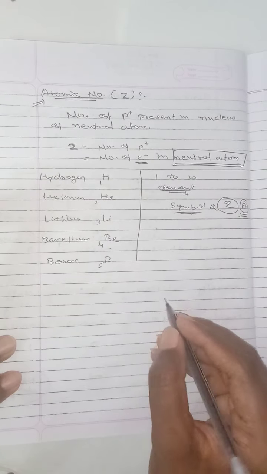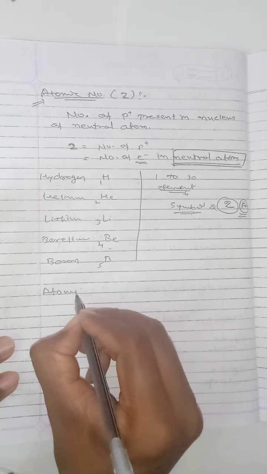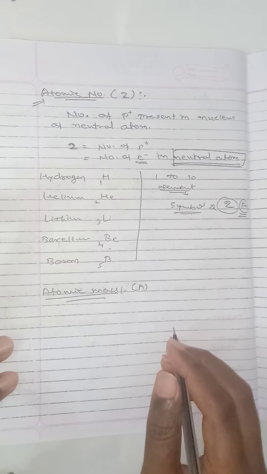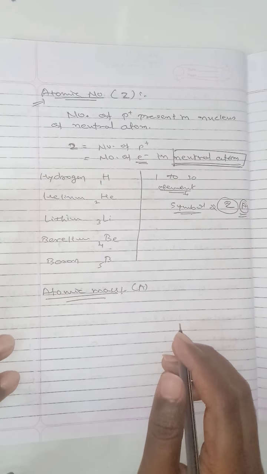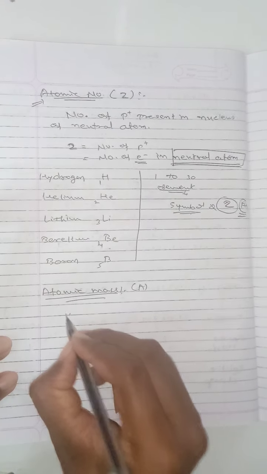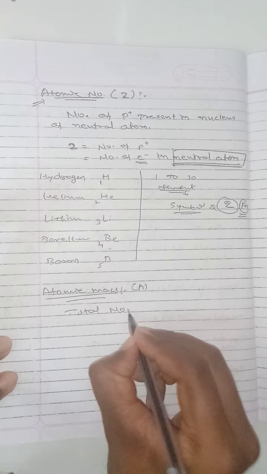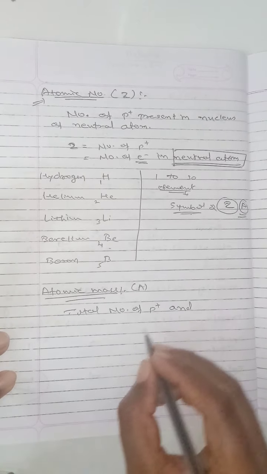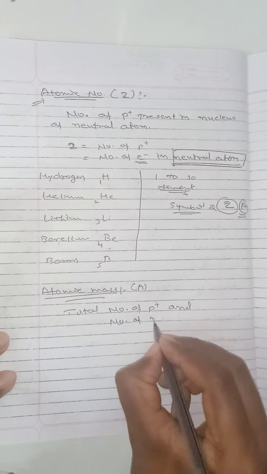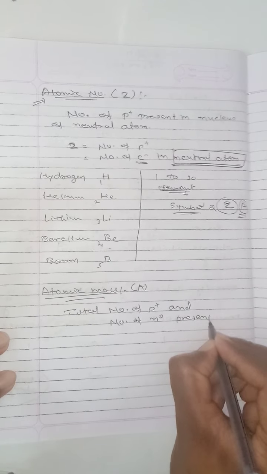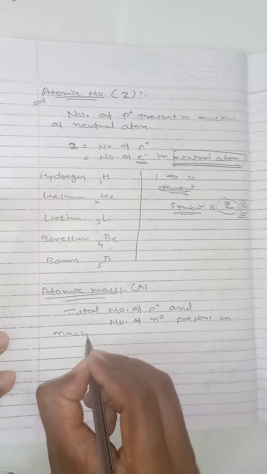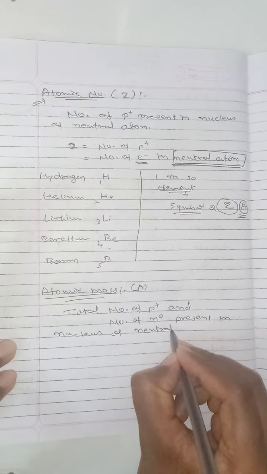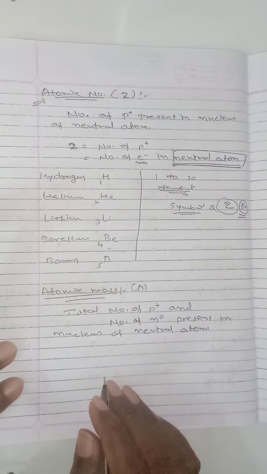So let's see what atomic mass is. Atomic mass is denoted by capital A. That means the total number of protons and the number of neutrons present in the nucleus of a neutral atom.